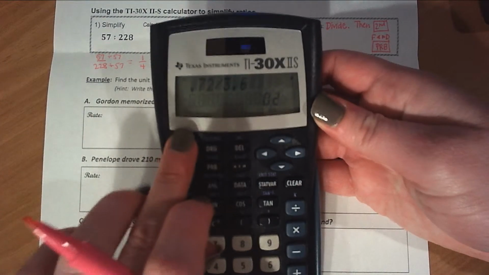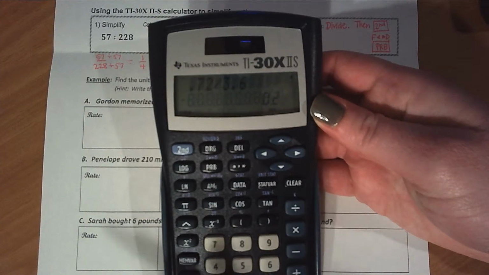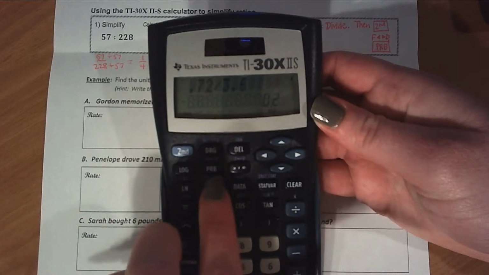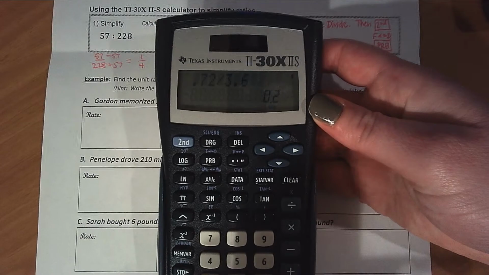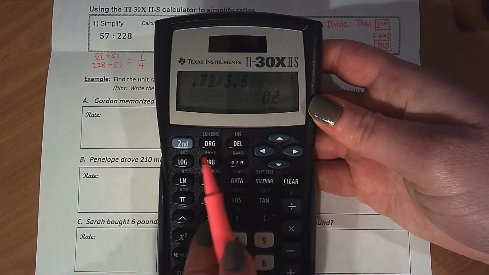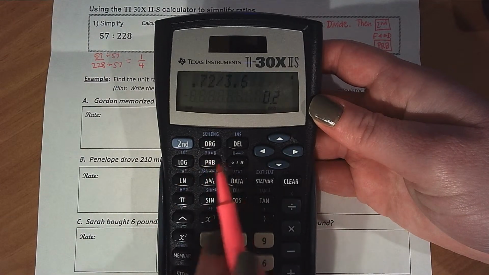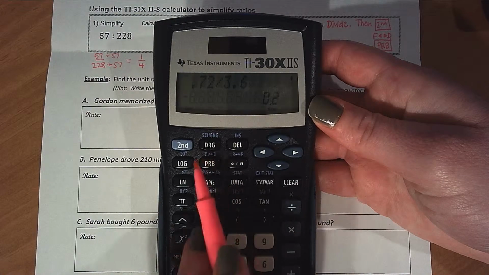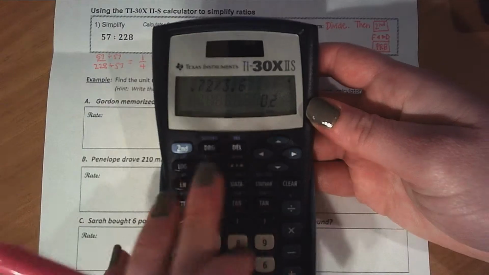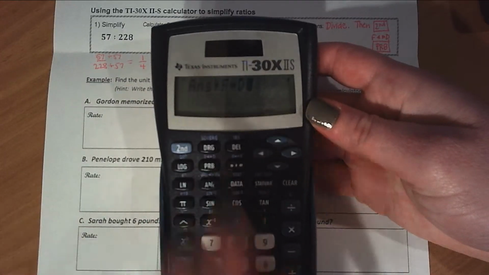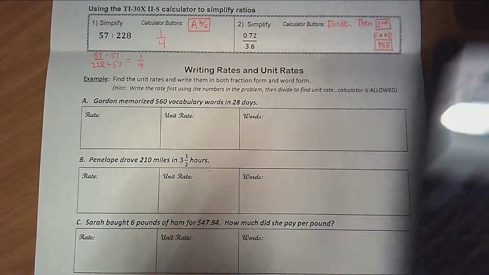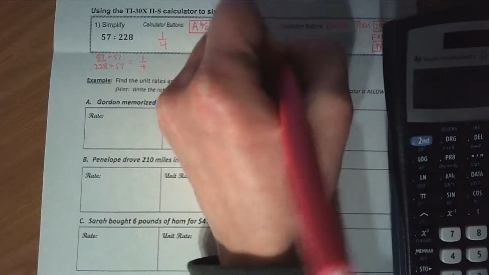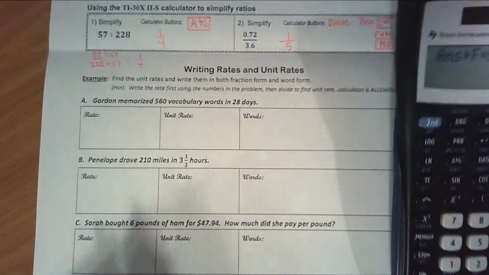my second button, and then I'm going to find my PRB button, which is right here on my calculator. And above it is a little F with an arrow pointing at the F and then an arrow pointing at the D, back and forth, saying that it'll go back and forth between fraction and decimal. So I hit my second PRB, and it takes my decimal to a fraction of 1/5. And so my simplified ratio here is 1/5.